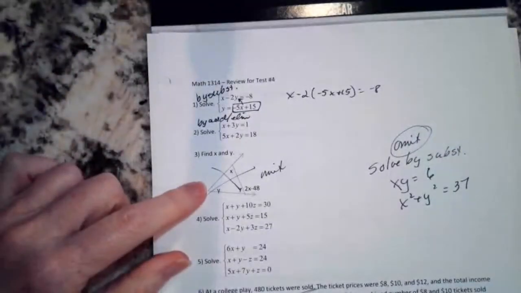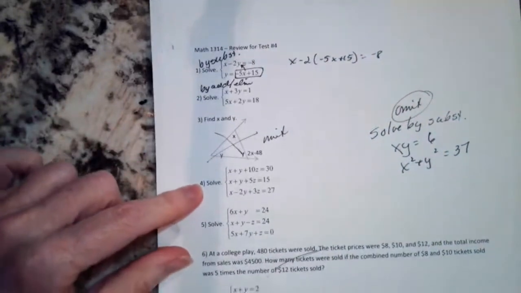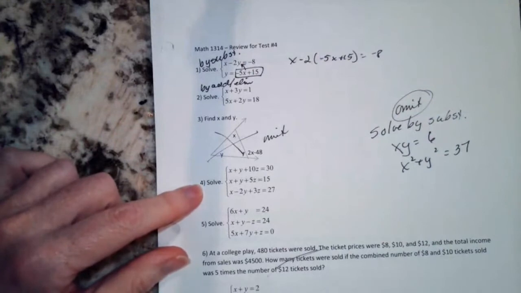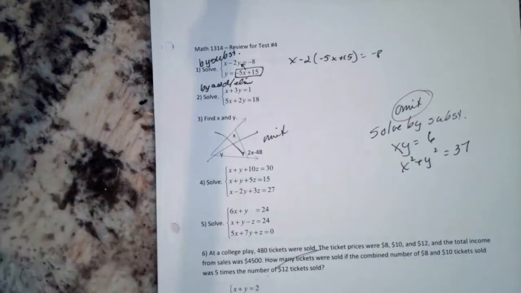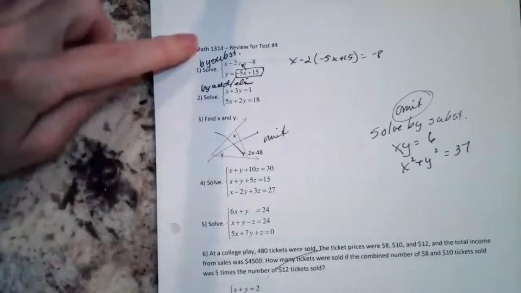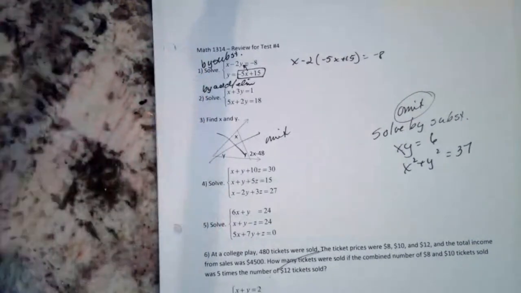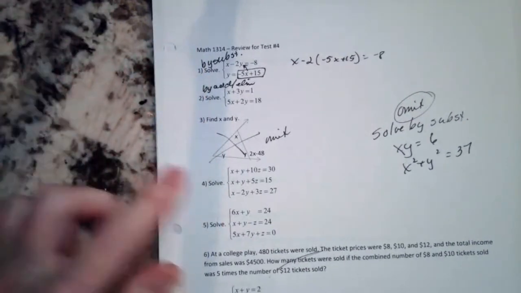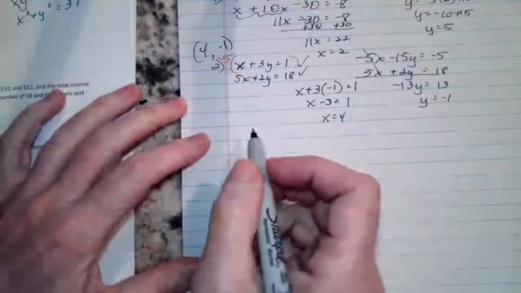Okay, we are not going to do number 3. You're not going to have one like it on the test or the final, so we'll just ditch it. Number 4 says solve. It doesn't tell you how you have to solve it. You can solve it any way you want. If you want to do it Gaussian, go ahead. If you want to do it with two sets of equations, I think that's the way I'll solve it, because when we went through this, that's what we were doing. It is totally up to you, though. So let me write this down.